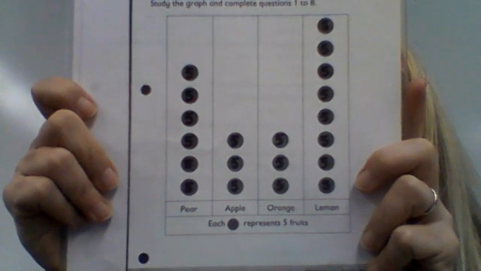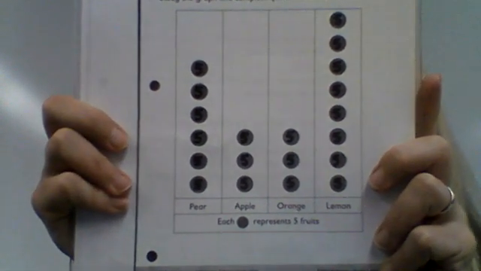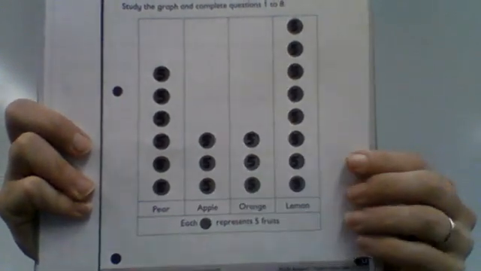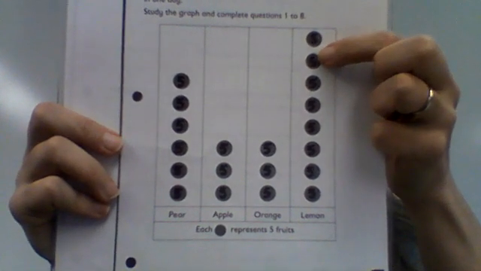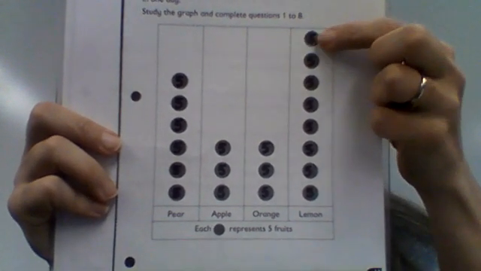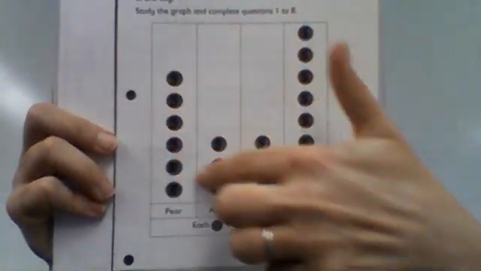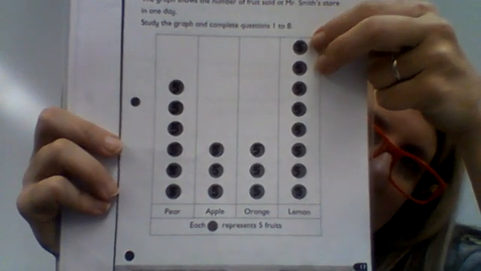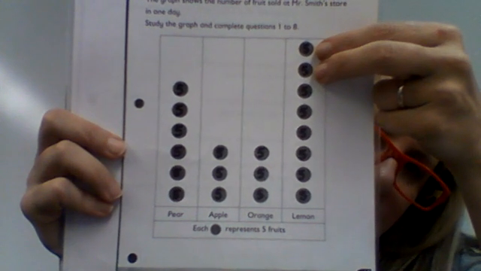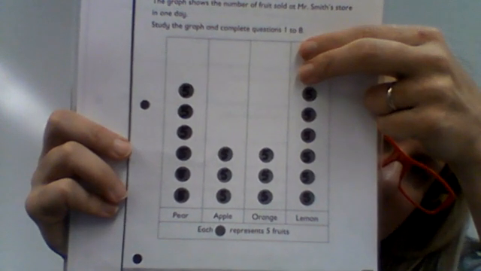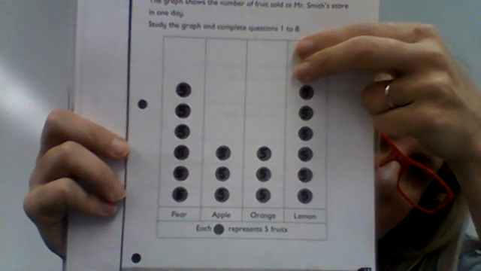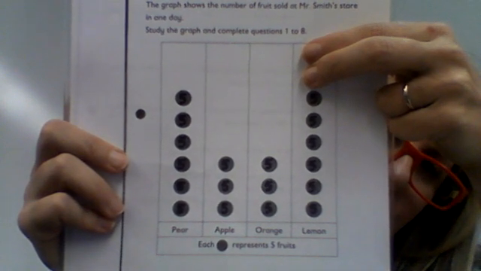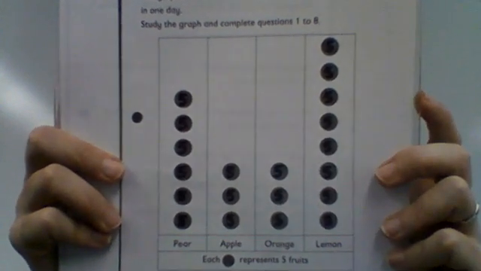Okay. Number 4 says there were 10 more lemons sold than blank. Well, let's take a look here. Here are lemons. 10 of them would be 2 dots, 5, 10. So which other fruit sold just 2 dots less than this? So here's lemons. If we took 10 away, which fruit has that many with the 10 taken away, other than lemons?